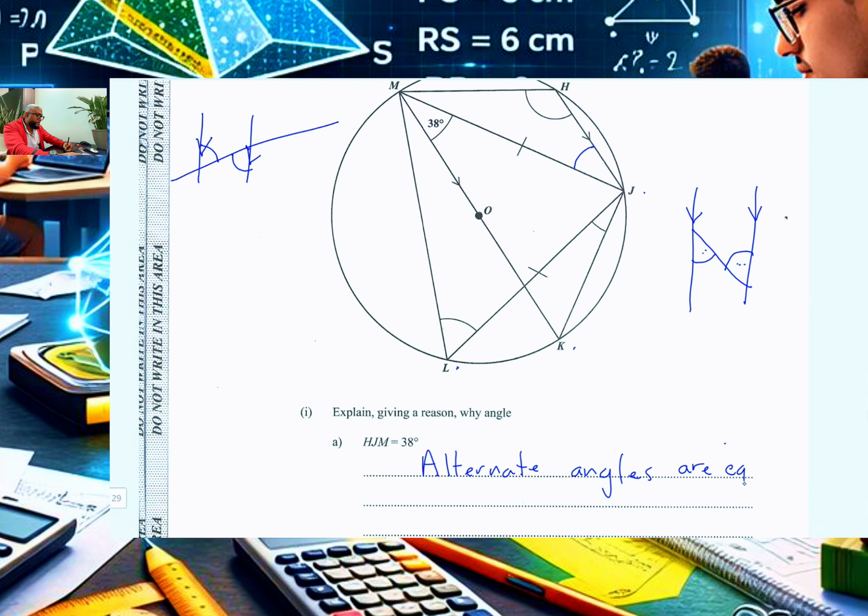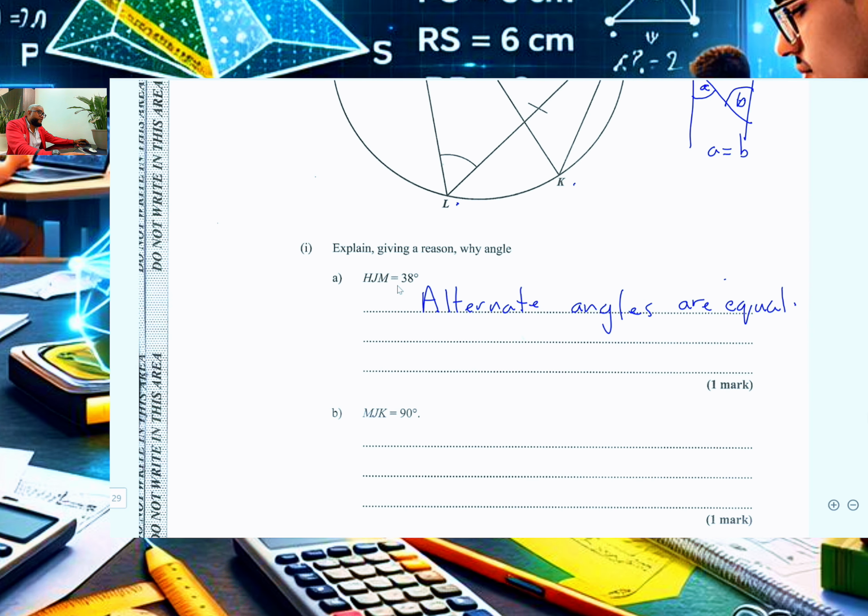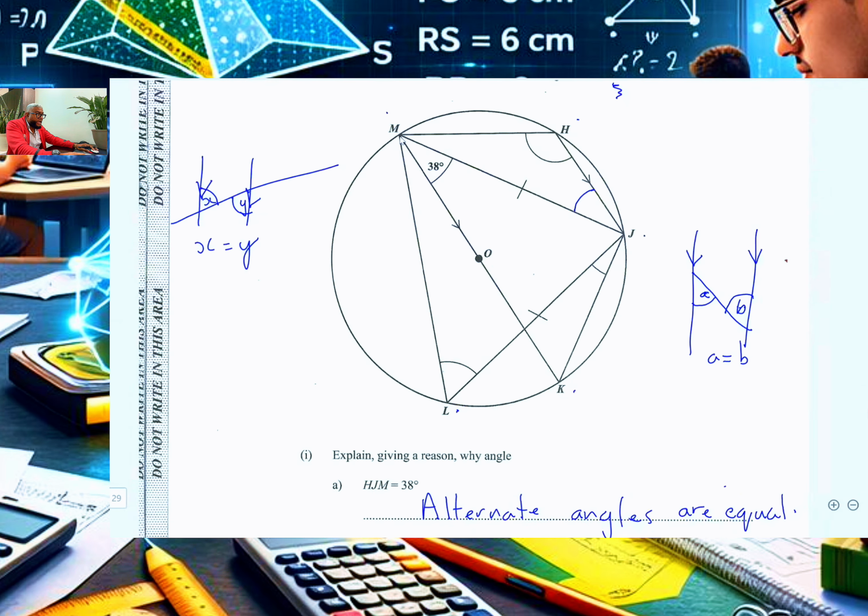Next, they want us to give a reason why MJK is equal to 90 degrees, right? Follow my arrow. M to J to K would be this entire angle here, right? And the theorem for that would be what? Angle in a semicircle is 90 degrees, right? So watch it. You have a diameter busting through the center of the circle, right?